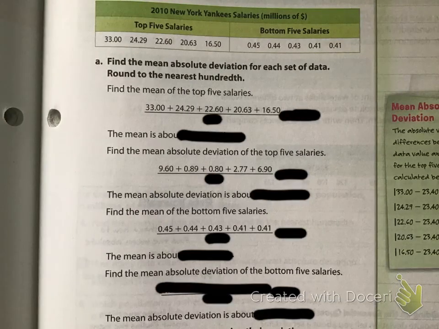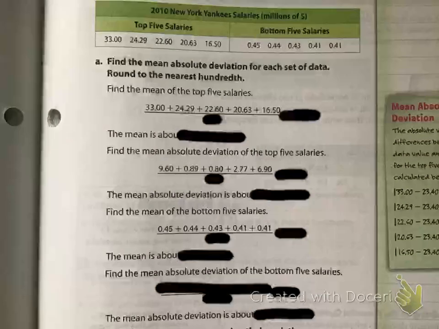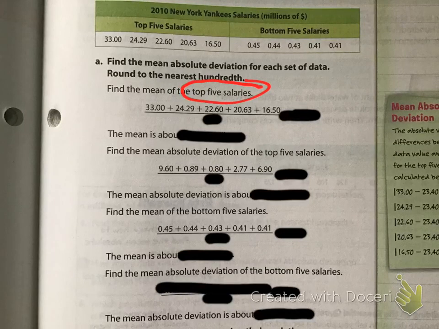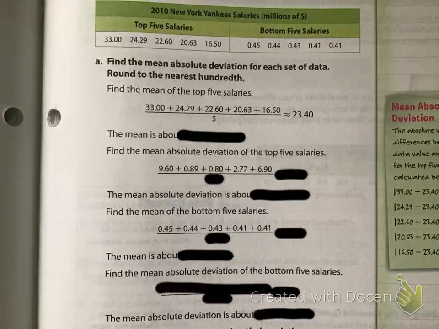Perfect. Everyone said it. We're dividing by 5 because even though there are 10 numbers here, we're talking about the top 5 salaries. It literally says 5. So we're going to be dividing by 5. When we add them all up and divide by 5, we get about 23 and 4/10 or 40 hundredths as they wrote it. So then the mean is about that much. That's the mean. Find the mean absolute deviation of the top 5 salaries.